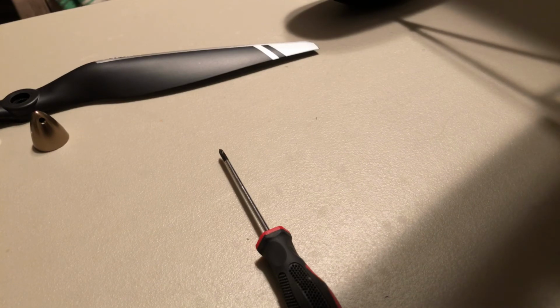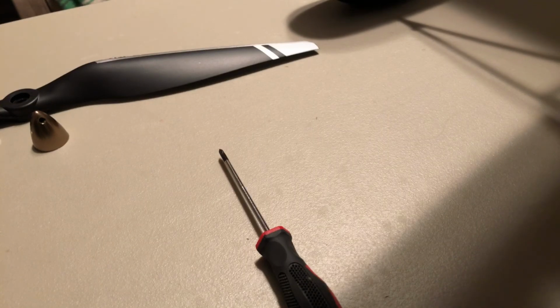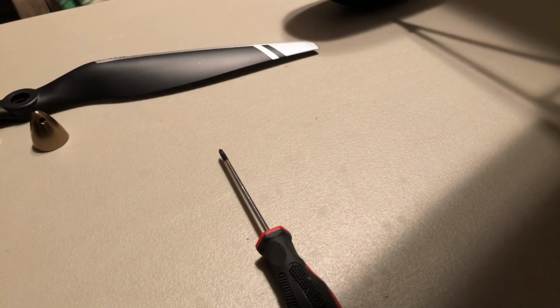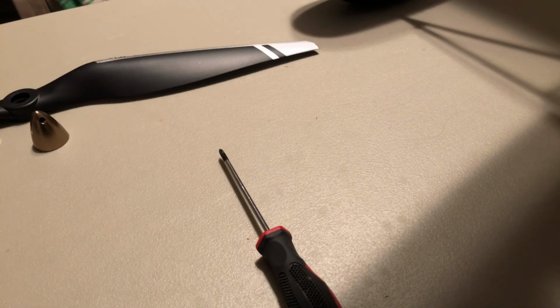Set the radio. Switch warning. All right, let's see what we got here. Of course, it would help if I selected the right airplane, but let's see here. Switch warning. Okay, now we've got the airplane powered up.